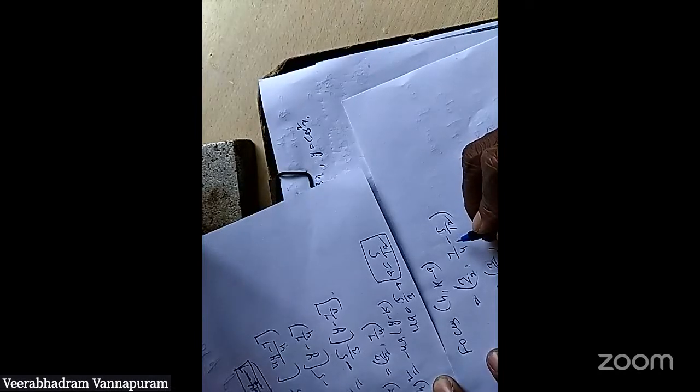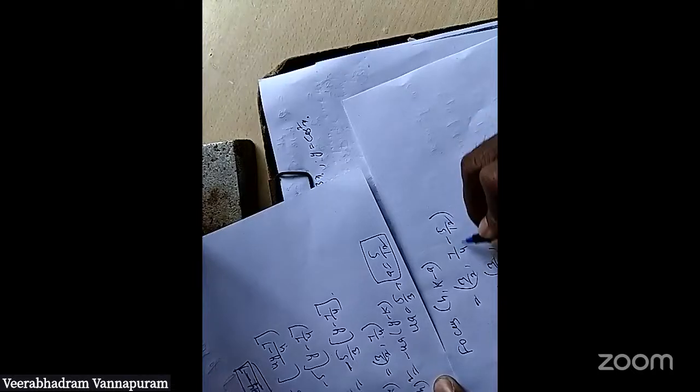On simplifying, we will get 3/2, comma, (21 − 5)/12, taking LCM 12, which gives 4/3.